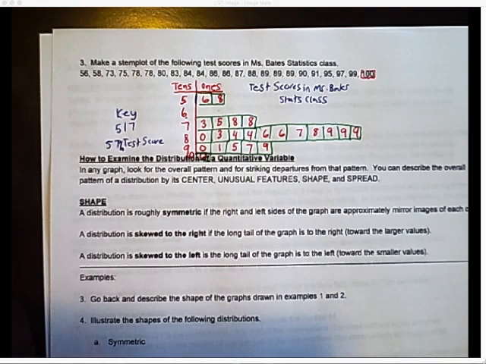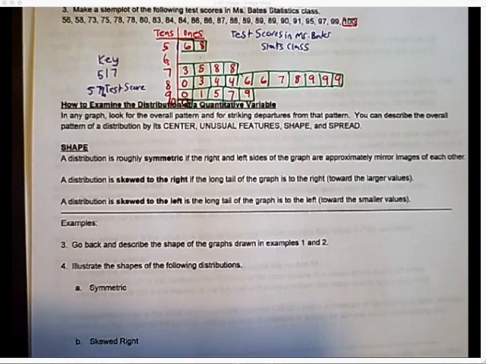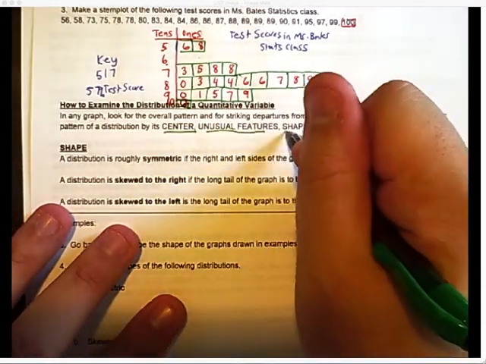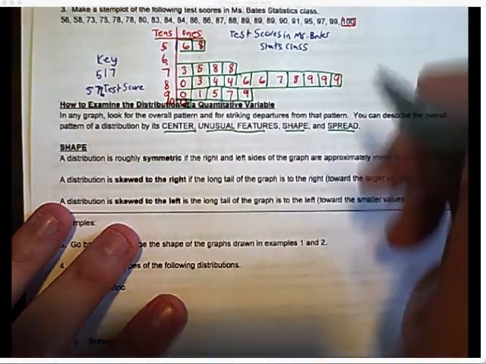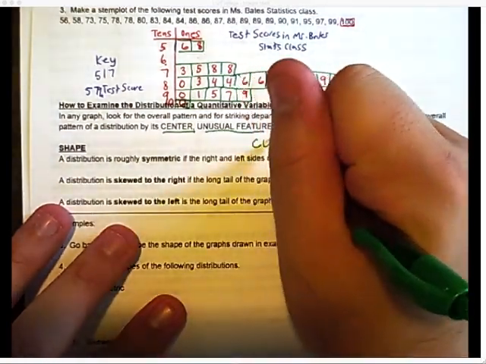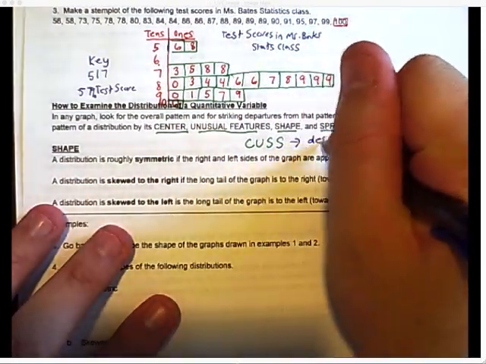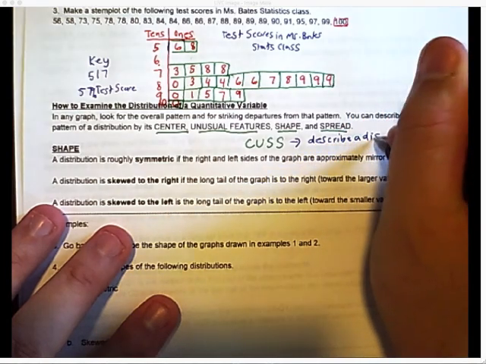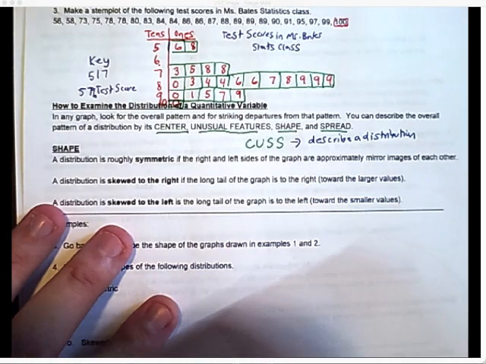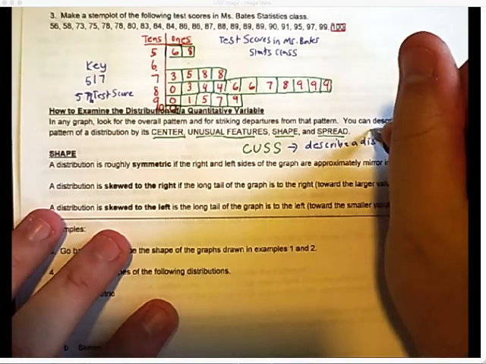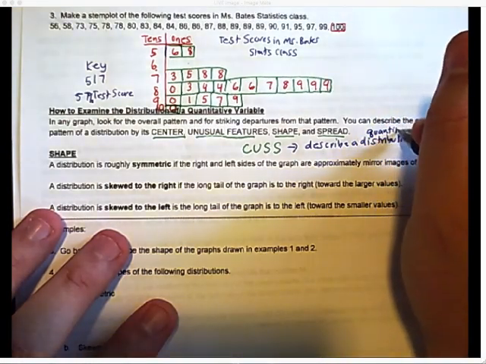All right, so we talked a little bit about this already on the first page, but when we talk about describing a distribution, we need to talk about where the center is, where we think the center is, any unusual features, shape, and spread. All right, so we use the acronym CUSS when we're asked to describe a distribution, a set of data values. All right, so when we describe a quantitative distribution.